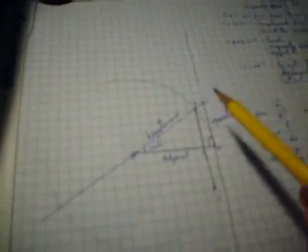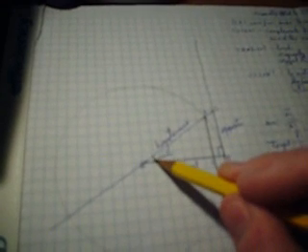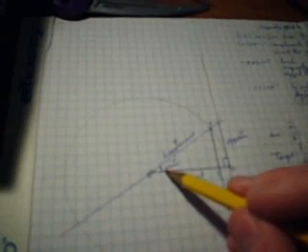Now, we have a side that is adjacent or connected to the hypotenuse, which makes this acute angle. So this acute angle is formed by the hypotenuse and the line that is connected to the hypotenuse right here, which is the adjacent line, which makes the acute angle.